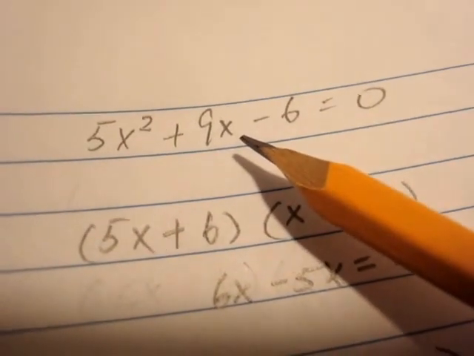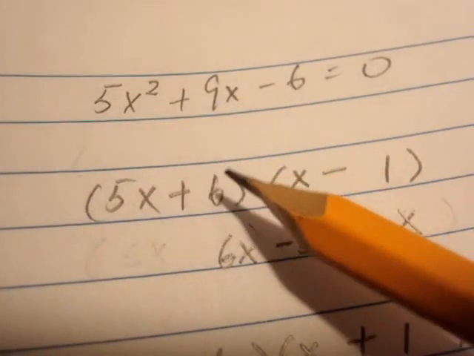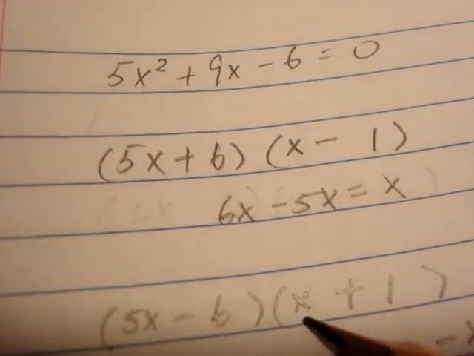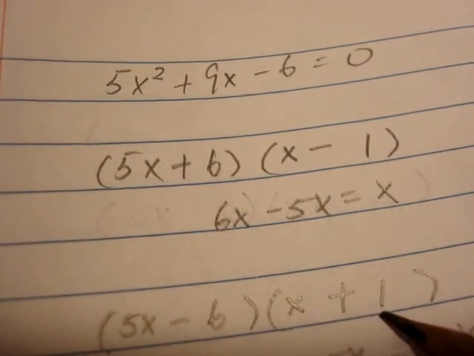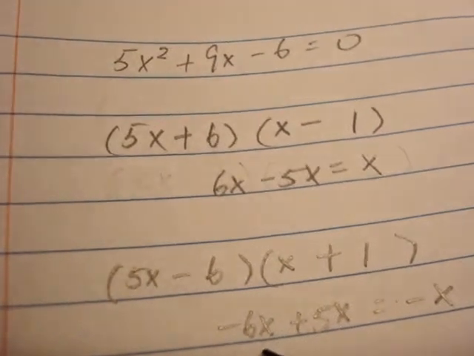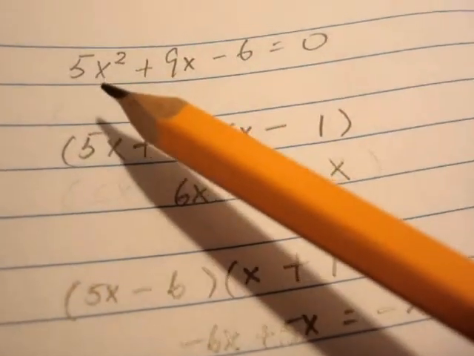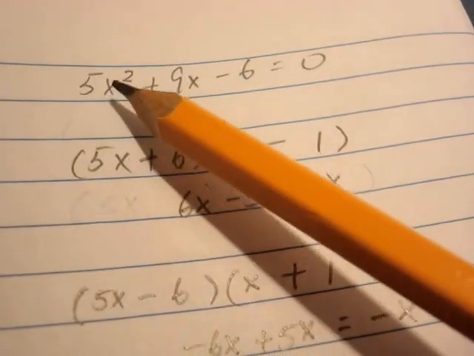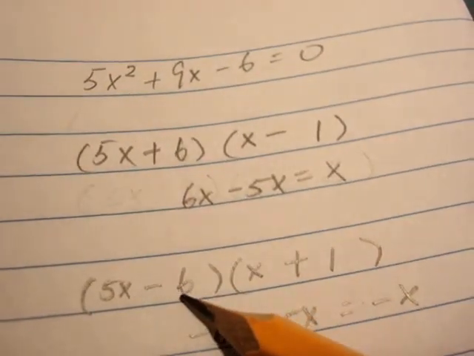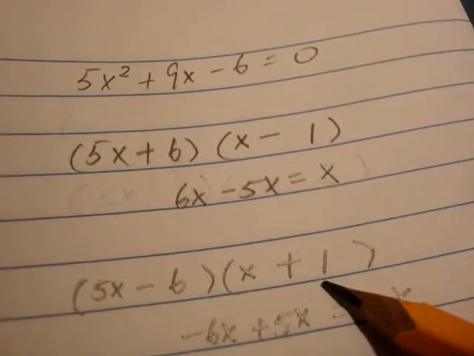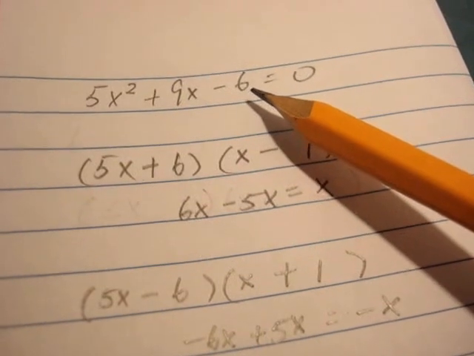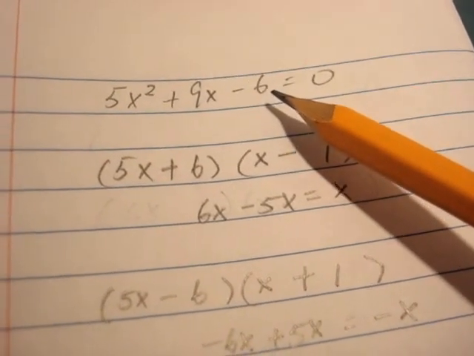The next factor you could try out is 5x minus 6 times x plus 1. 5x times x equals 5x squared, which matches the first term of the quadratic equation. And negative 6 times positive 1 equals negative 6, so it matches the last constant of the quadratic equation.